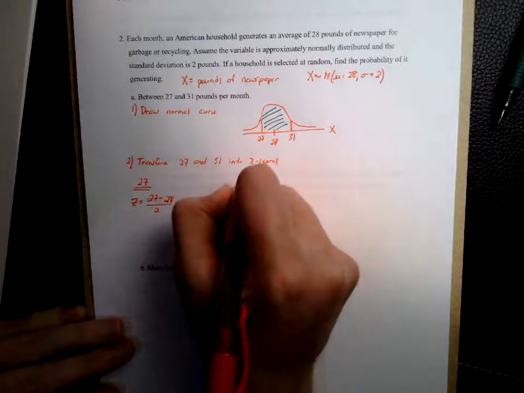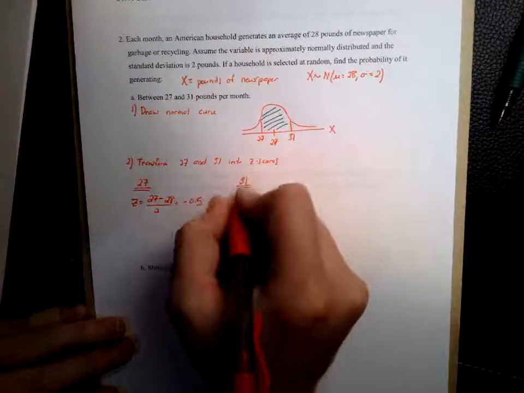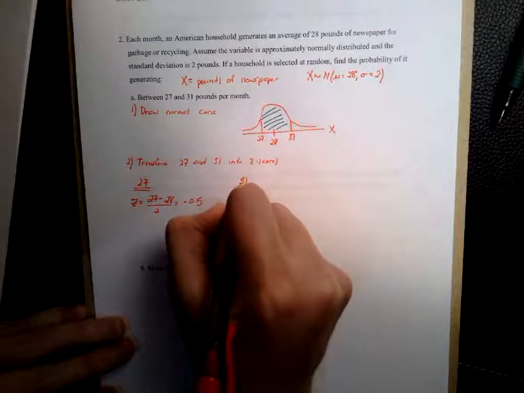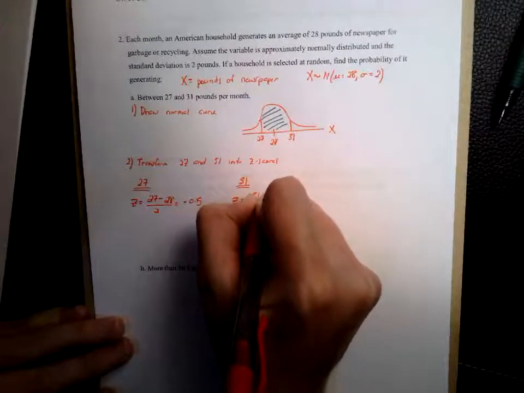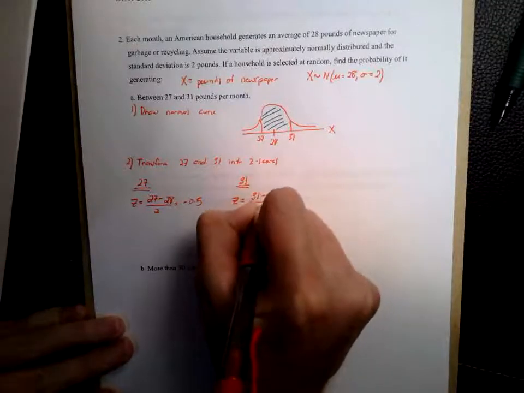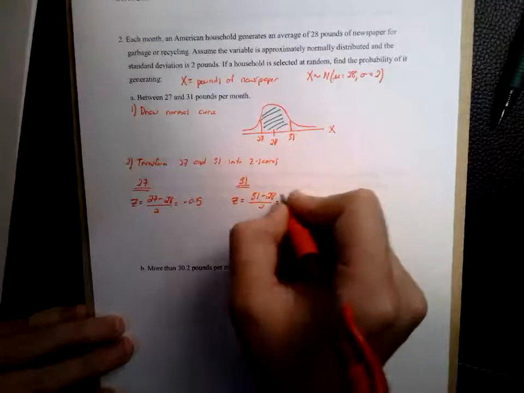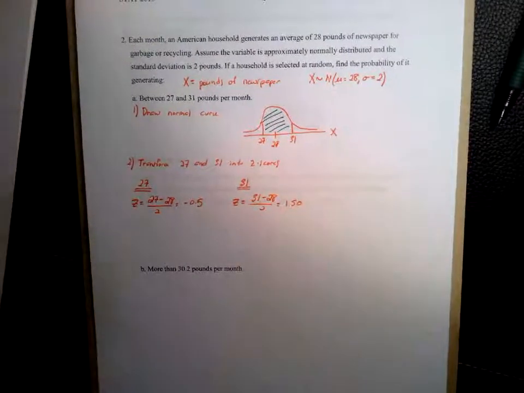Now for the next one, the z-score for 31. So our data value of interest is 31. So that would be 31 minus the mean 28 divided by the standard deviation of 2. And if I simplify that to 2 decimal places, that is 1.50.